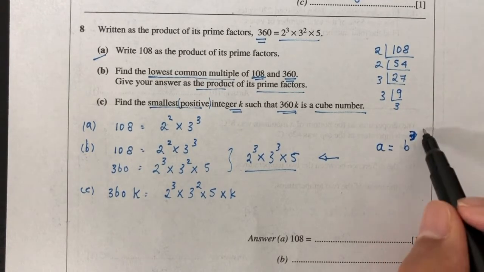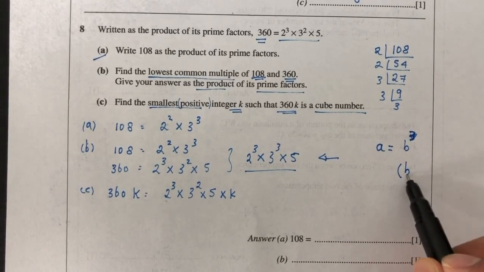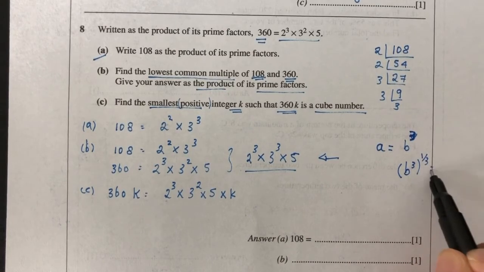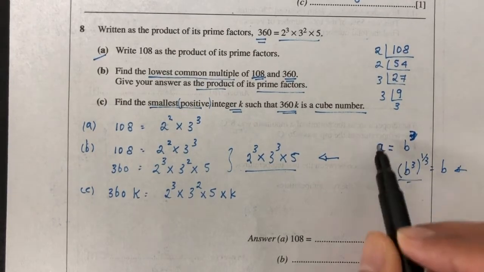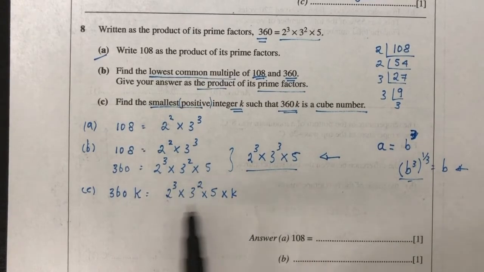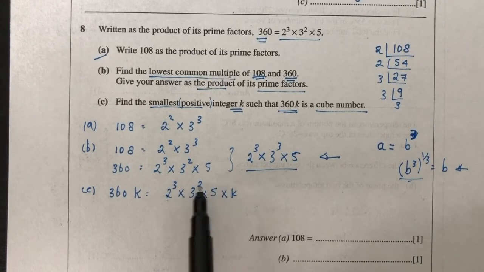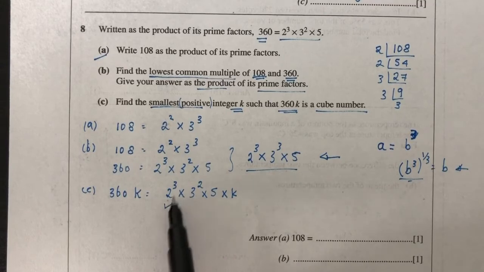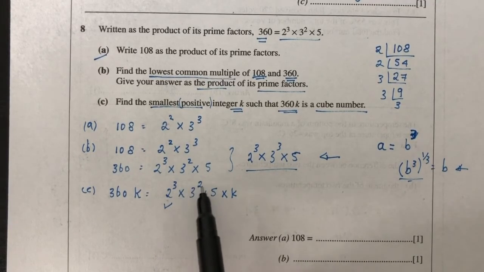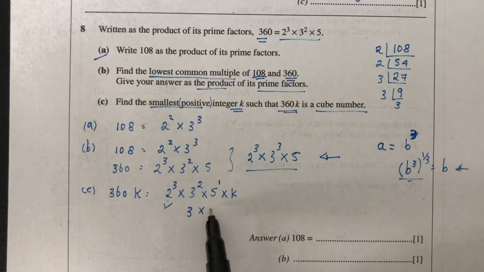The way we know it's a cube number is, if you take the power of this and divide by 3, you get an exact number. That's how we know it's a cube number. So here we have to multiply this number by something, so we can have the powers become divisible by 3. This one is okay because it is 3 here. This one, to be divisible by 3, we have 3 is missing. Do you agree? Yeah. So here we have 1, and for it to be divisible by 3, we have to multiply by 5 power 2.